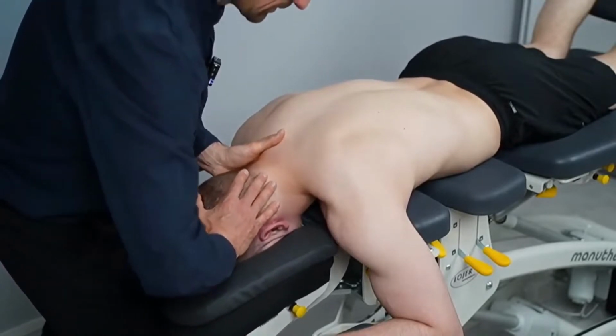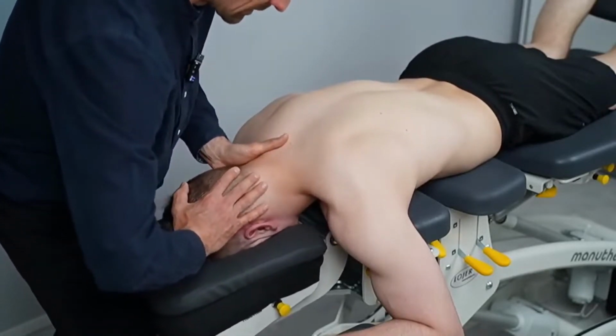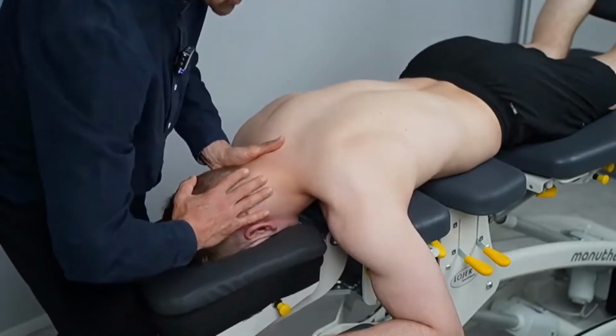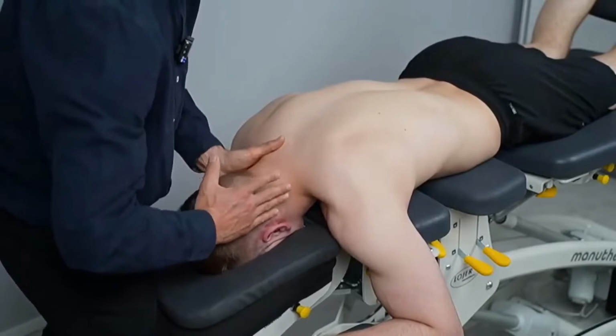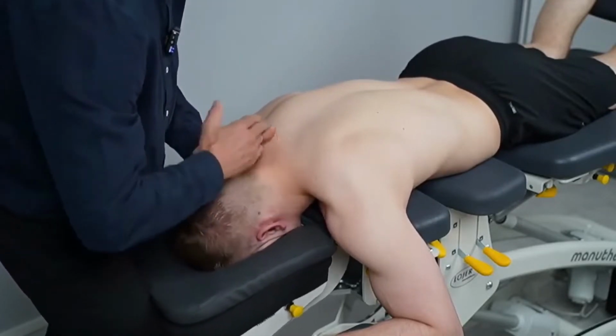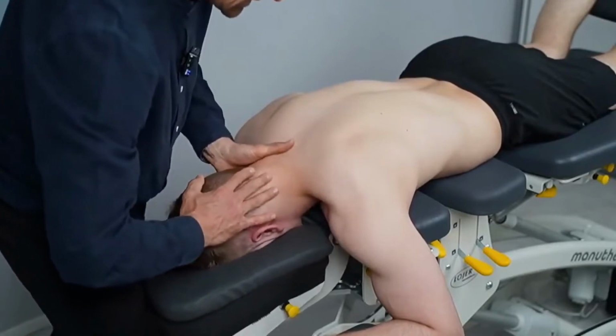And relax. And calm. And relax. So this is completely passive. And I like to come back to a pretty neutral position because it makes it more comfortable for the patient, easier to relax, and then to have a good mobilization here in the CT junction.